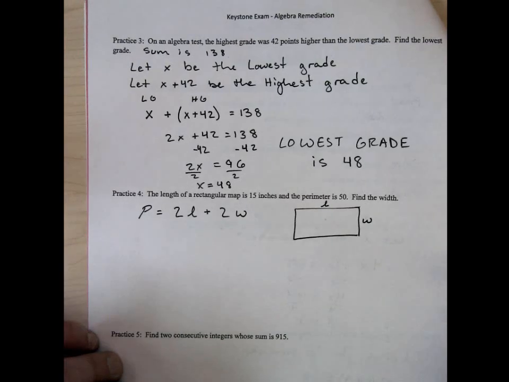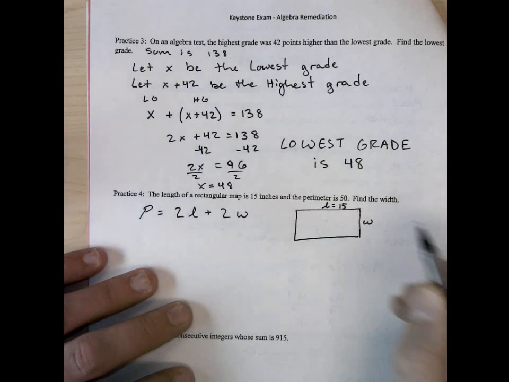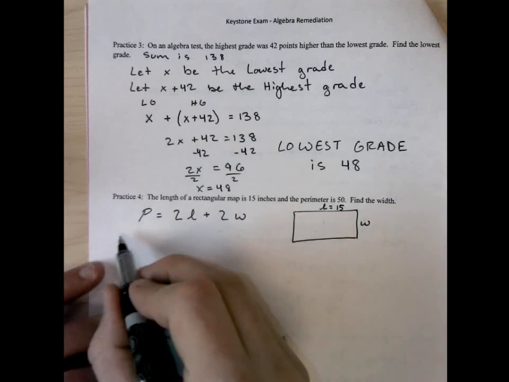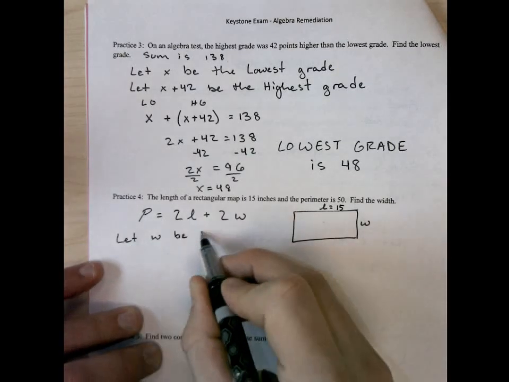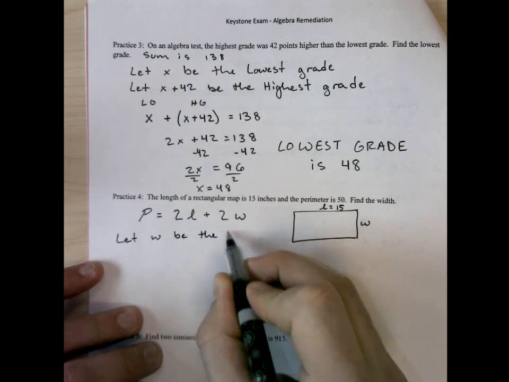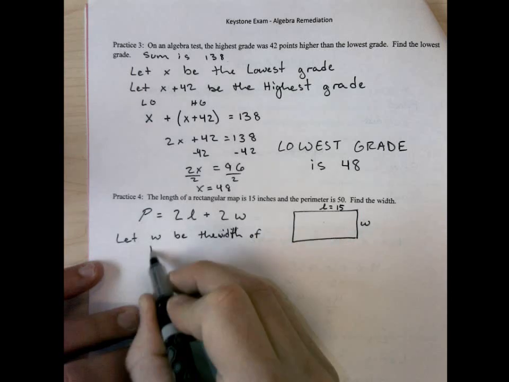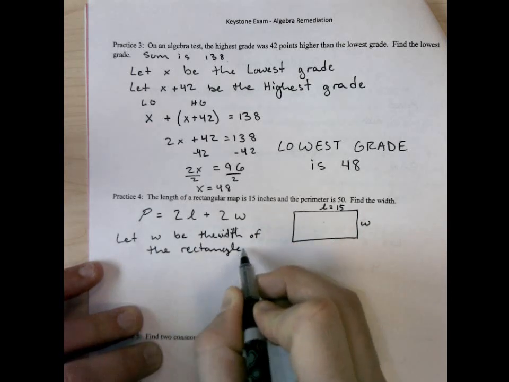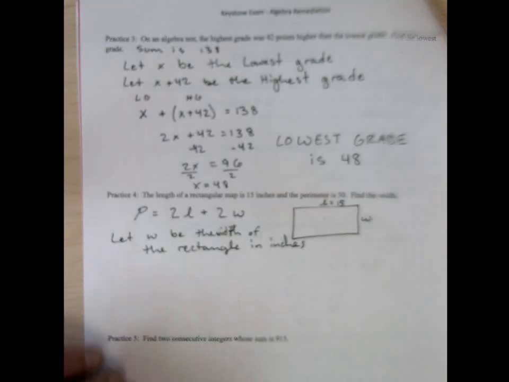Now in this case, it says the length of the rectangle is going to be 15 inches. So we know that L is going to be 15 right away. So if we're trying to find perimeter, we need to solve for W. So we're going to let W be the width of the rectangle in inches. Okay, so we identified our variable.